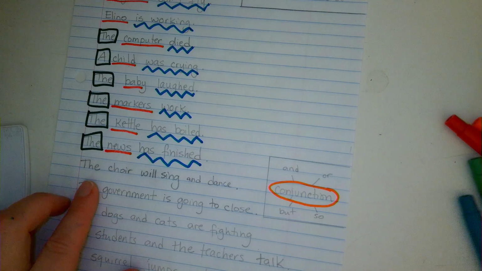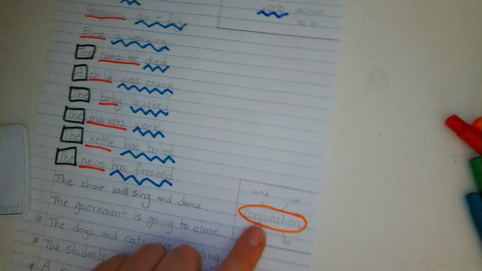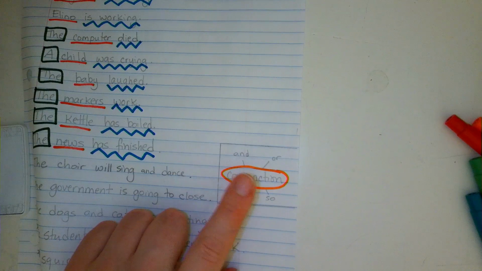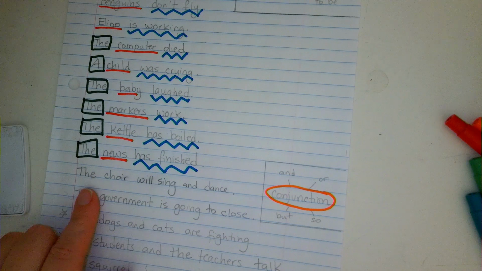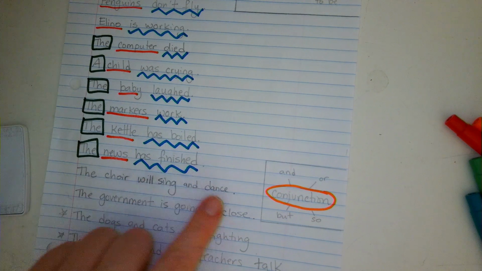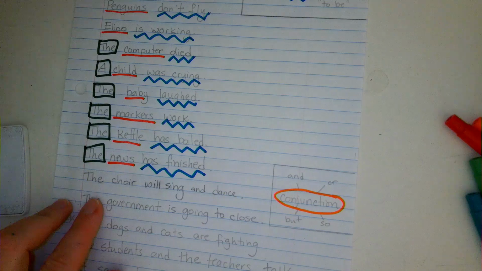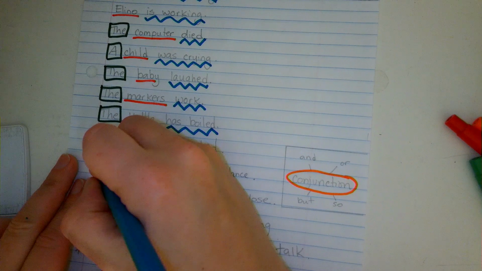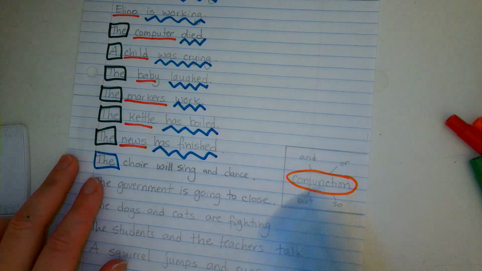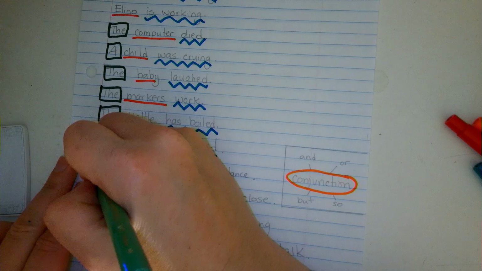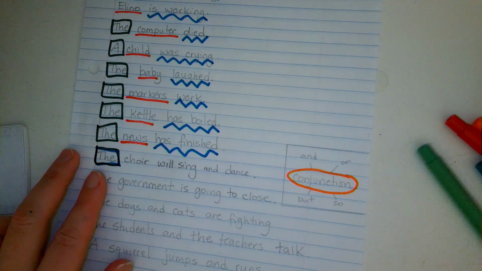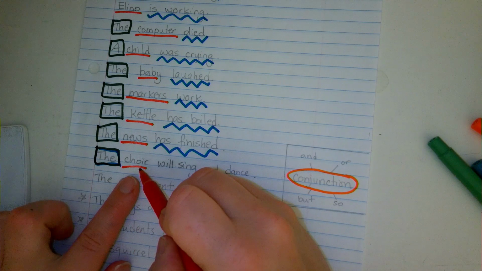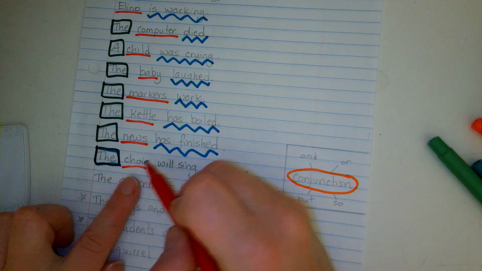All right, now we're going to add something new in here. Conjunctions. Can we see conjunctions? Okay, conjunctions here. So we are going to say something and something else. So what's my subject? The choir, right? So the, oops, sorry, wrong marker. The is my article. The what? The choir. So article, noun, right? This makes up my subject.